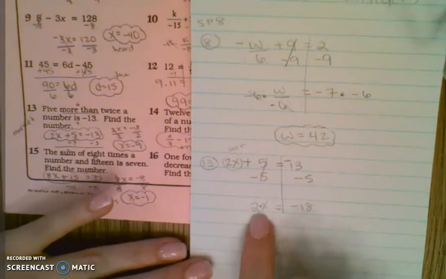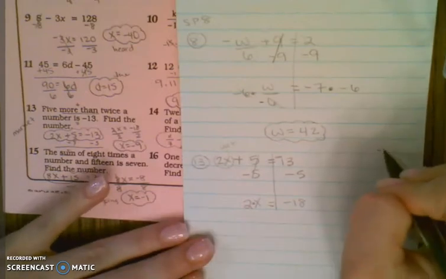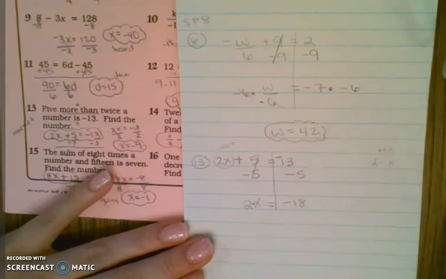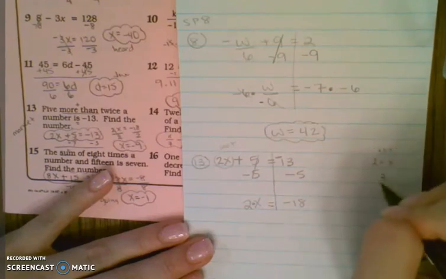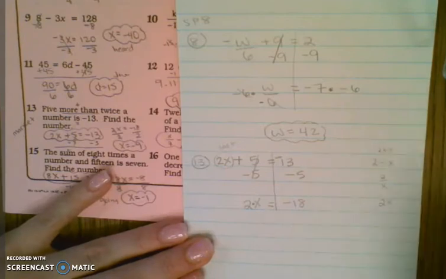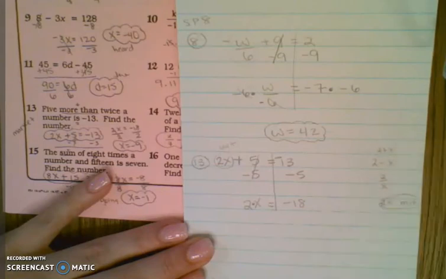This is the only operation that doesn't put a sign when you use the letter. If it's addition, it'd be 2 plus x. If it's subtraction, it'd be 2 minus x. If it was division, it'd be 2 divided by x. But multiplication is 2x. So multiplication is the only one that does not put a sign in between. Okay, so just remember that.